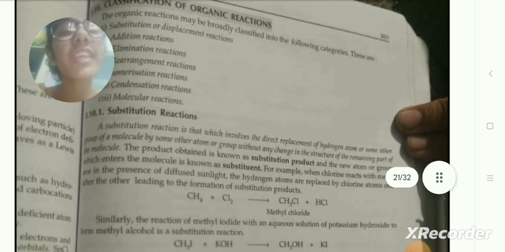Substitution reactions. A substitution reaction involves the direct displacement of a hydrogen atom or some other group of atoms by some other atom or group without any change in the structure of the remaining part of the molecule. The product obtained is known as the substitution product, and the new atom or group which enters the molecule is known as a substituent. For example, chlorine reacts with methane in presence of diffused sunlight. The hydrogen atoms are replaced by chlorine atoms, leading to the formation of substitution products. CH4 plus Cl2 forms methyl chloride plus HCl.